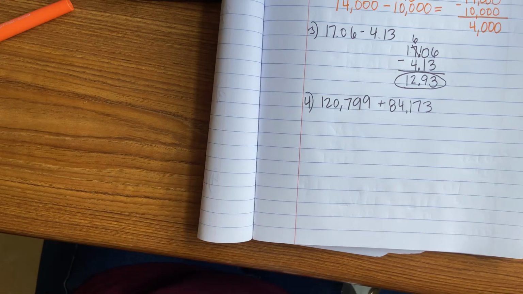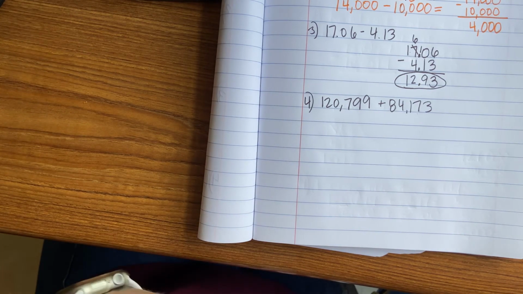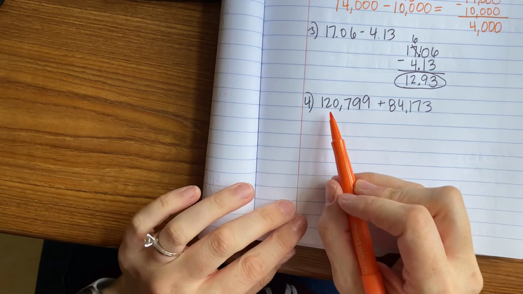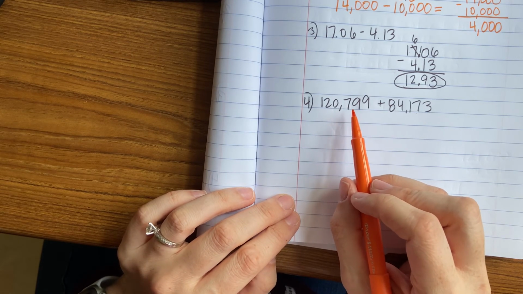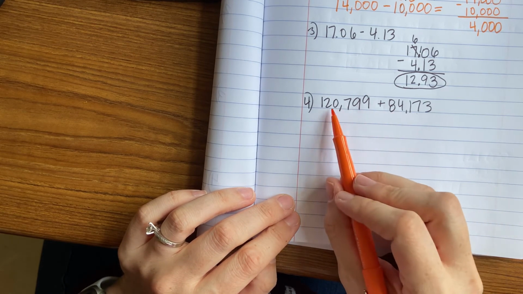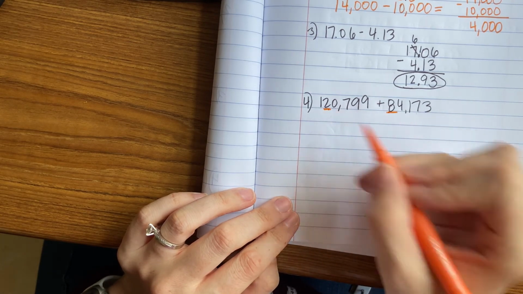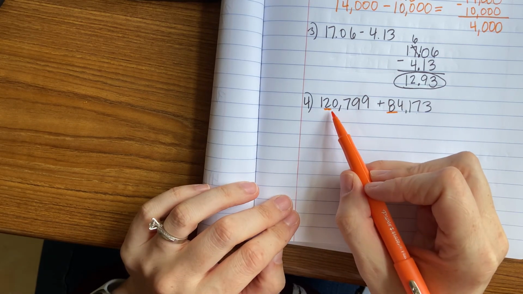So sometimes, anytime there's multiple choice, you're going to need to look at the answer choices and see what they are rounded to in order to determine what you need to round to here. I'm just going to go ahead and round to my highest place value that both of my numbers have, and that's the 10,000s. So let's round to our 10,000s place.